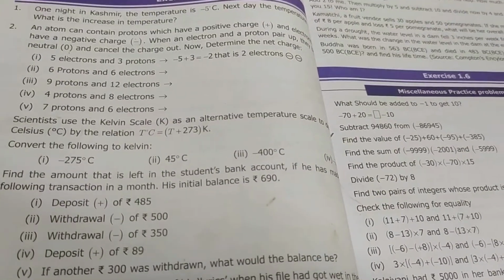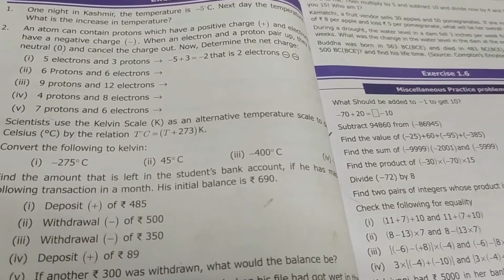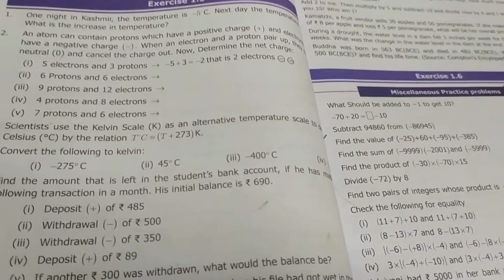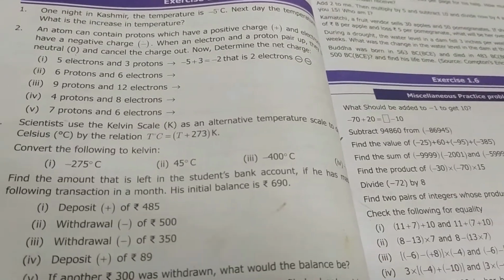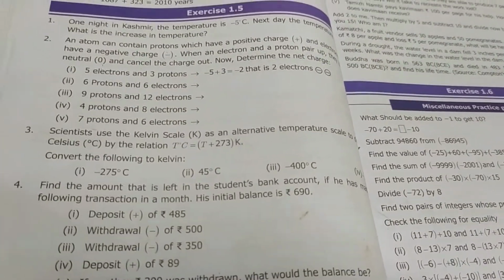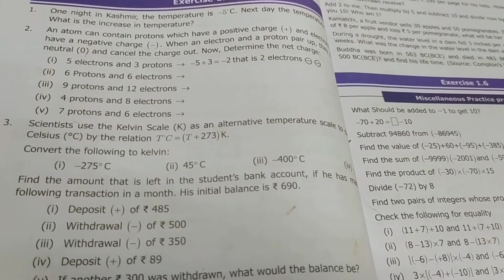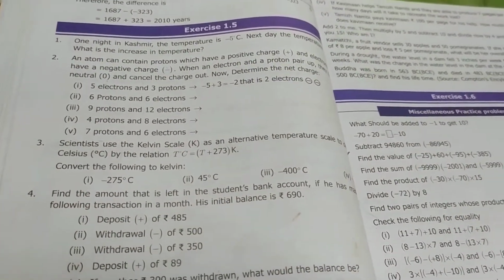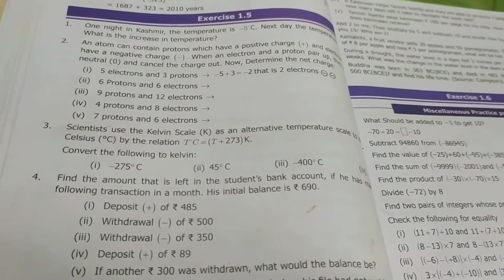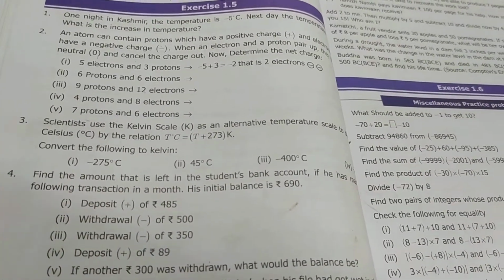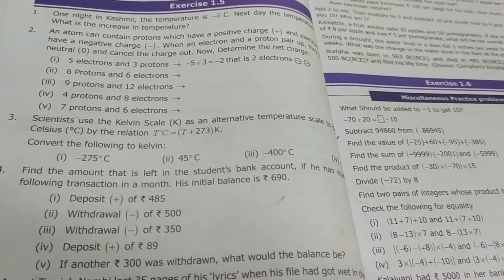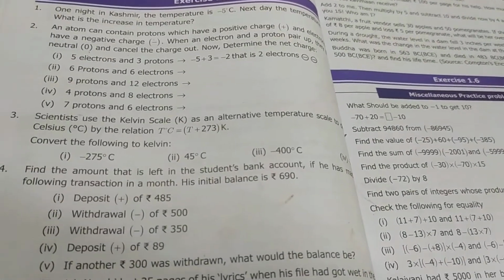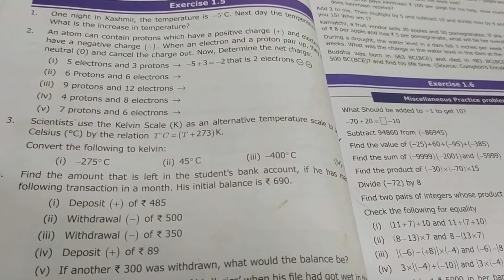When an electron and a proton pair up, that's nothing but neutral. Neutral means 0. I already told you in the number line that neutral is 0. Okay, I have taken the first question. What is given? 5 electrons and 3 protons.